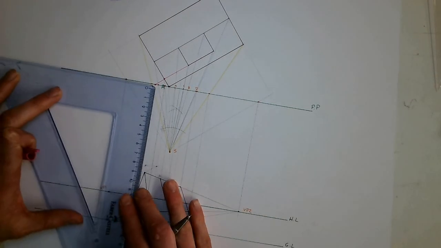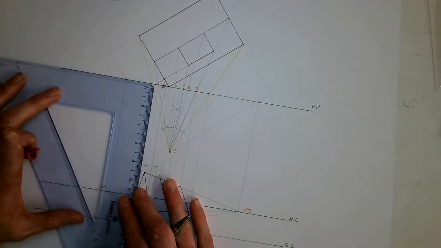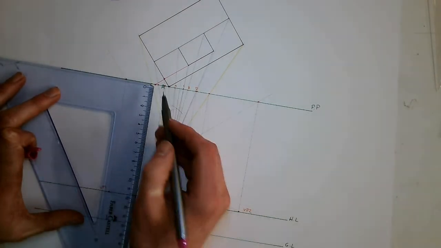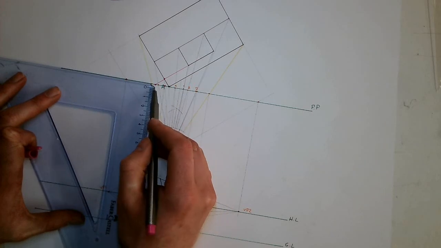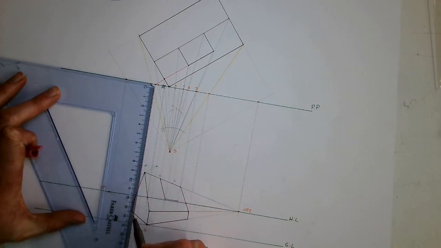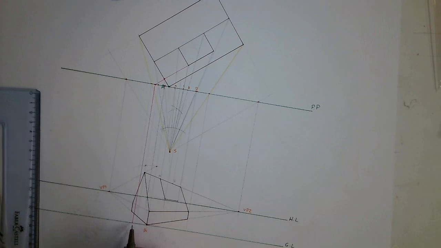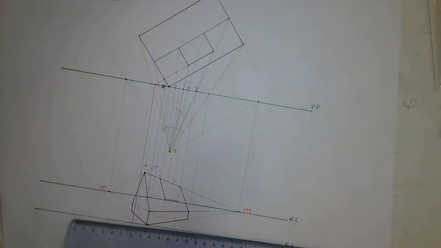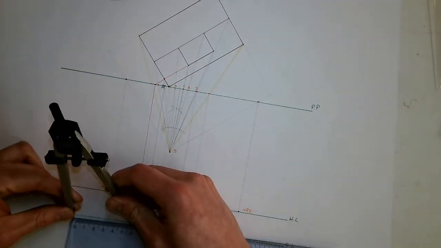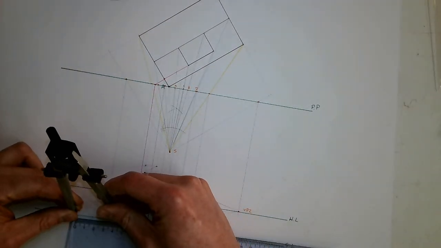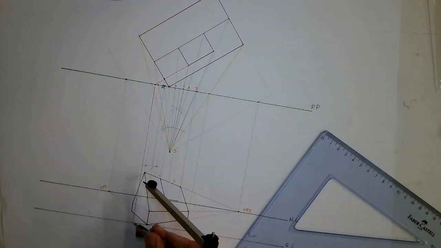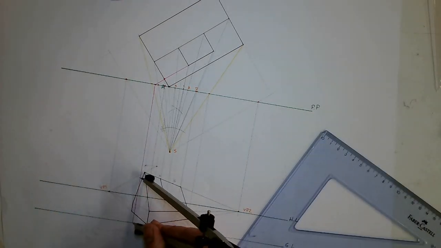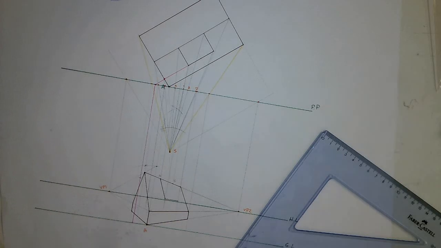Come then down at 90 degrees, so I'll continue this line in red just so you can see it. You have a lot of lines now in your drawing starting up here, so I'll take that down until it touches the ground line, and then the distance is 50, so you can set your compass, or again you can use your set square if you want, setting that to 50, so from the ground line, swing an arc, I'll get a point then here.